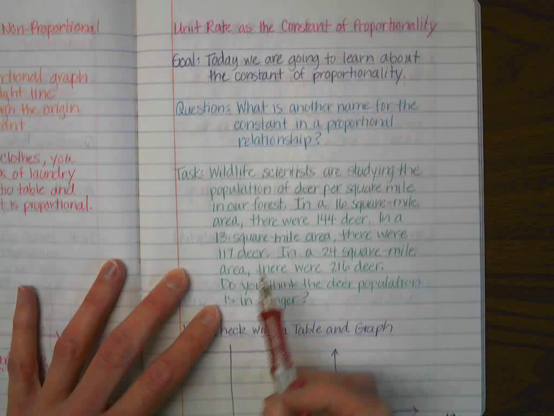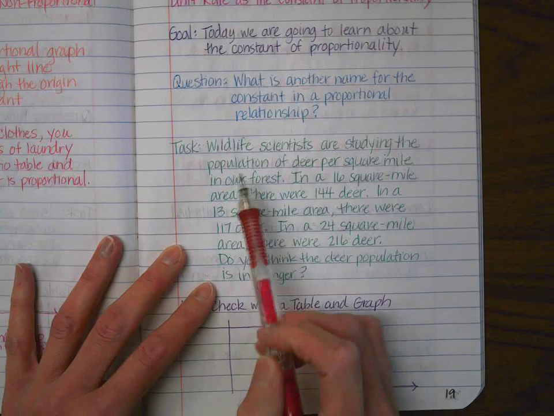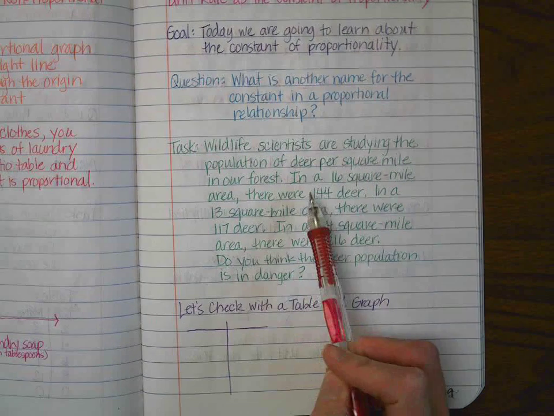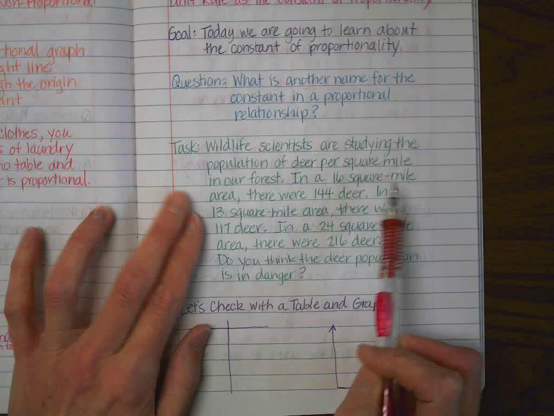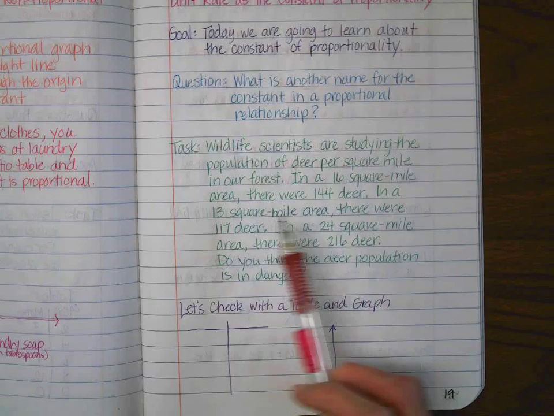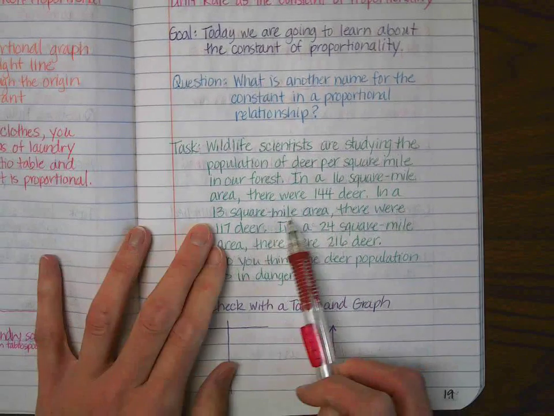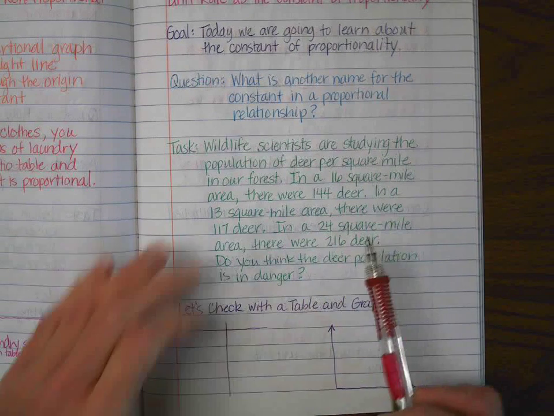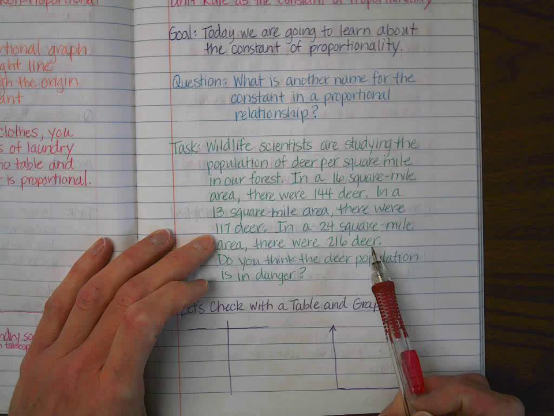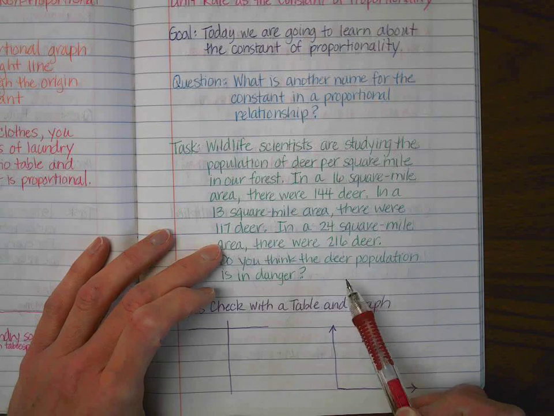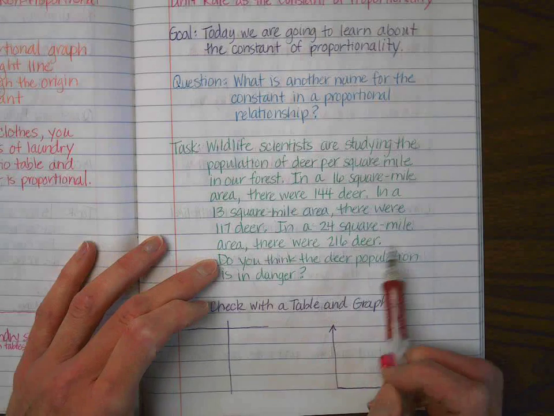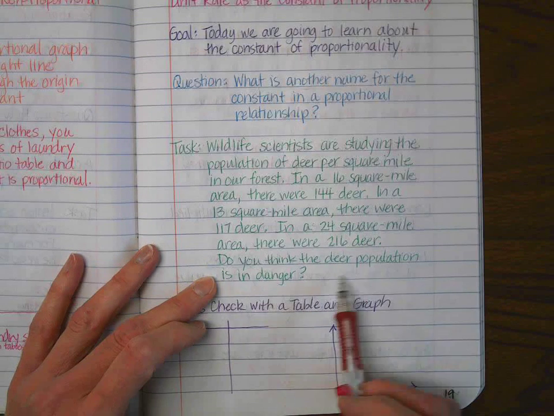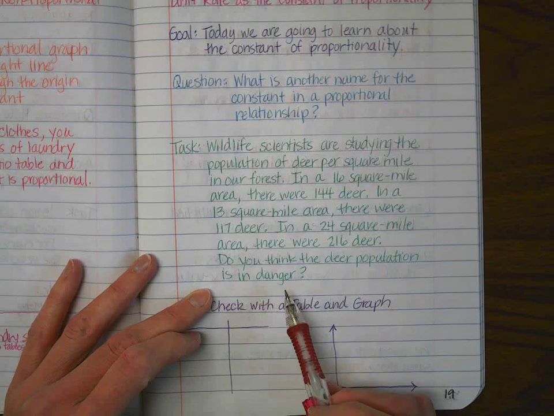Our task that we're going to be working on to figure this out is wildlife scientists are studying the population of deer per square mile in our forest. In a 16 square mile area, there are 144 deer. In a 13 square mile area, there are 117 deer. In a 24 square mile area, there are 216 deer. Do you think that the deer population is in danger?